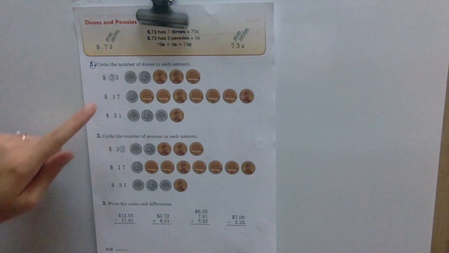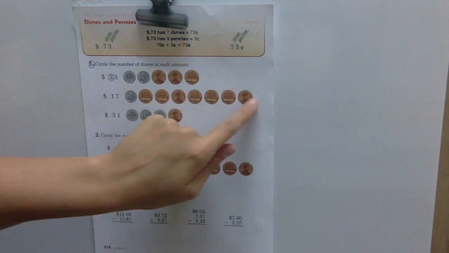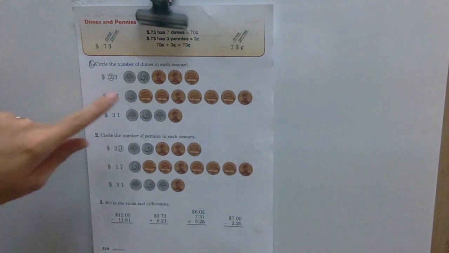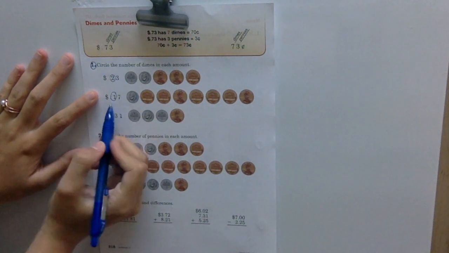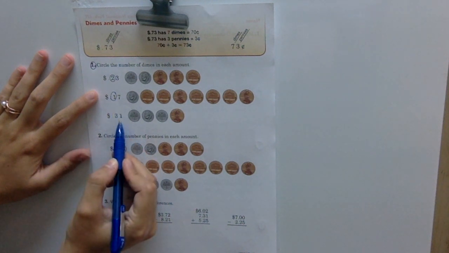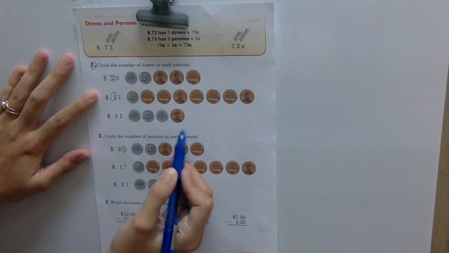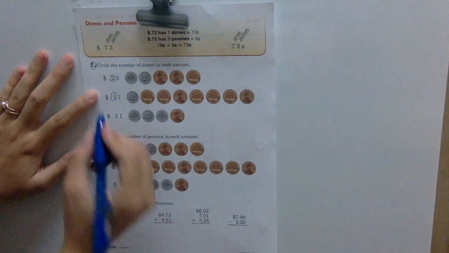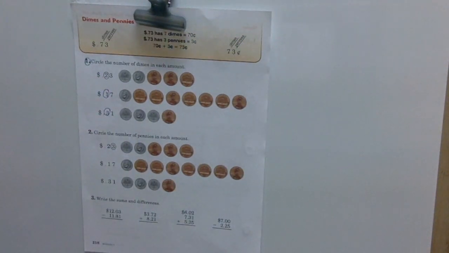Pretty easy. So we have 17 cents. How many dimes do you see in 17 cents? Just 1, right? So we're going to circle the 1. And guess what? It's in the tens place. Easy peasy, lemon squeezy, right? All right, 31 cents. 31 cents, 10, 20, 30, 31. How many dimes are in it? 3. Boom, right there in the tens place. Easy peasy, lemon squeezy, am I right?